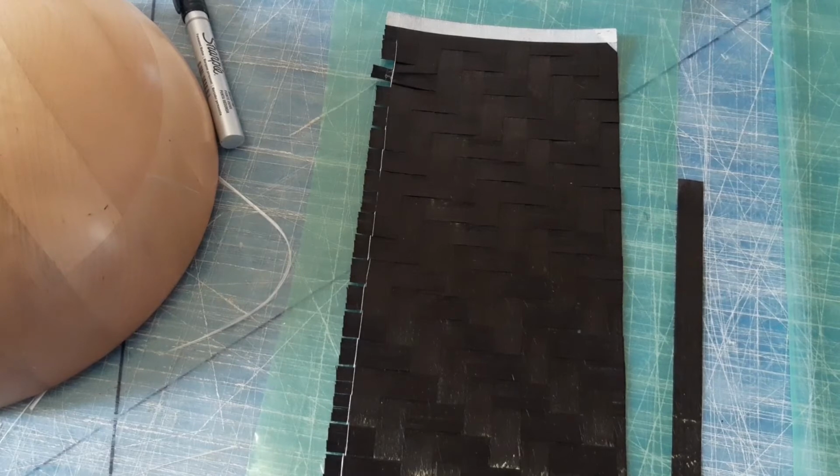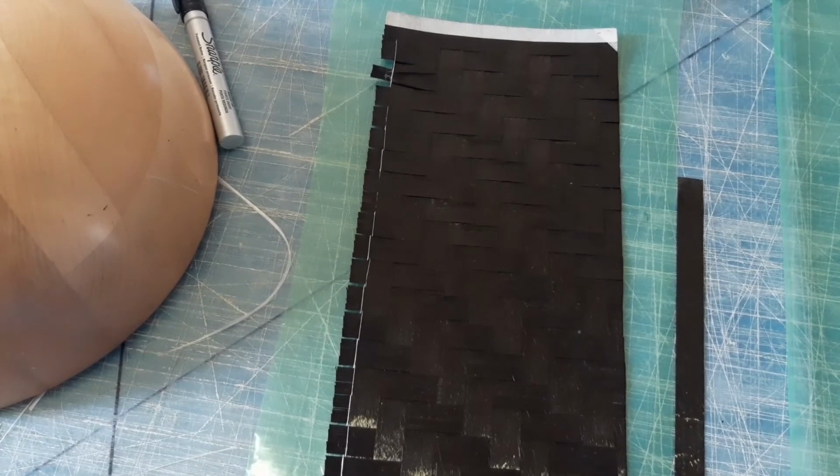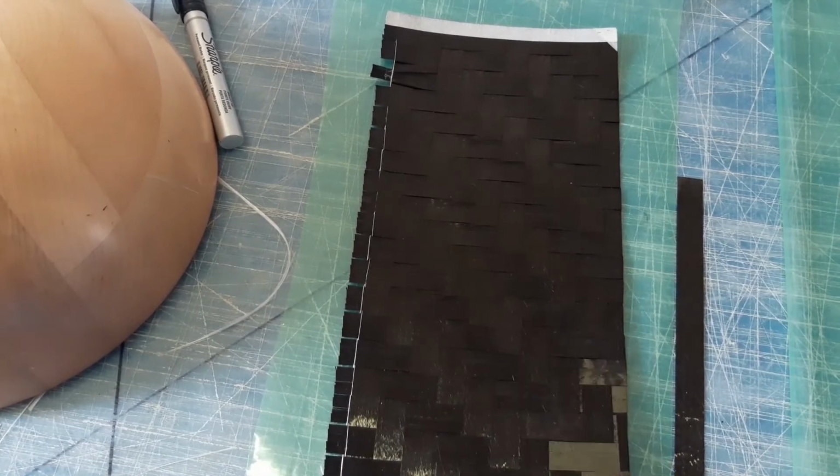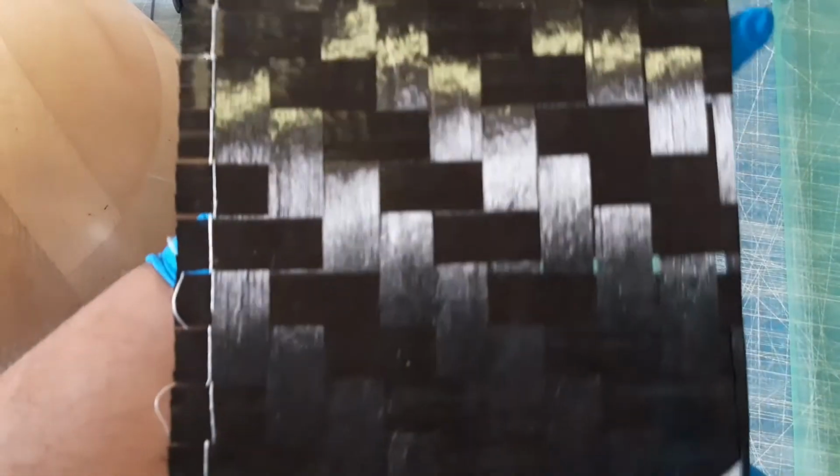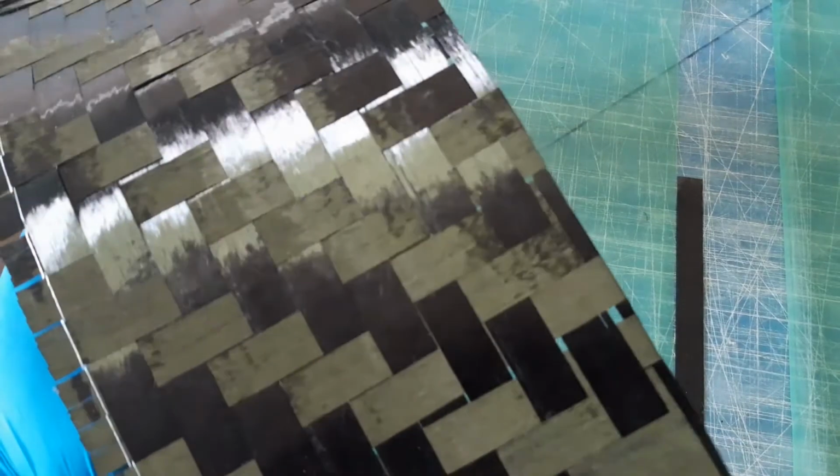So now I will show you the layup of this material, and this is very stiff material, because it is connected together by the hot melt glue that I talked about earlier.